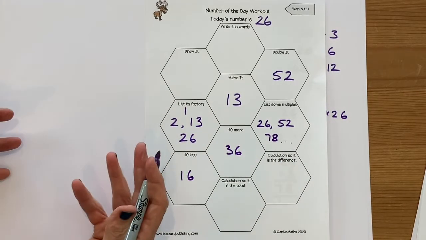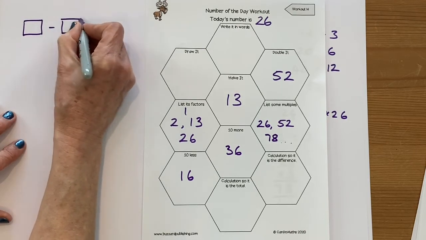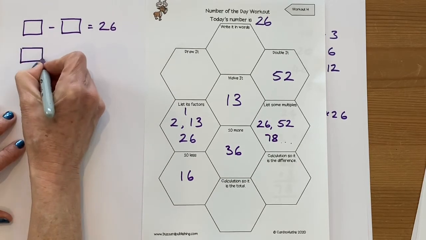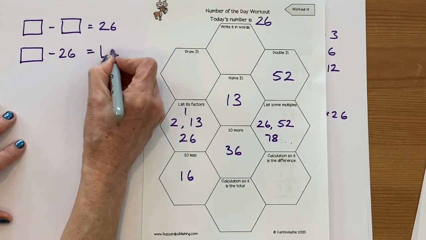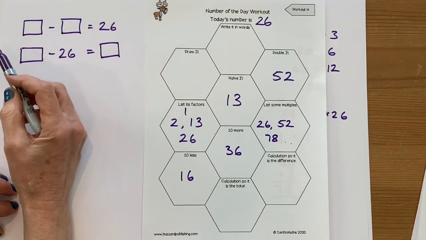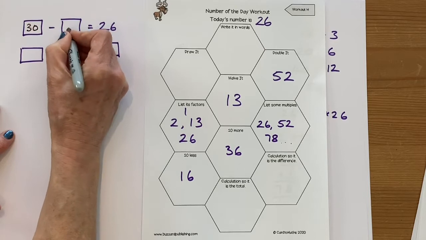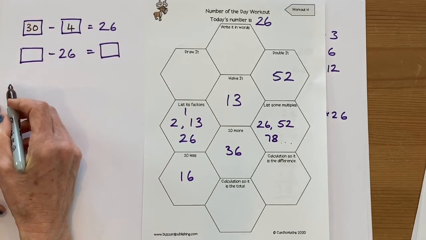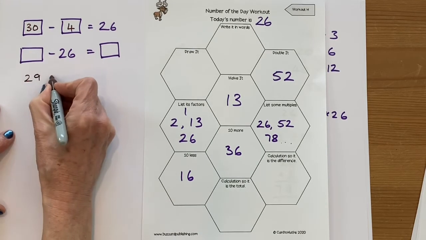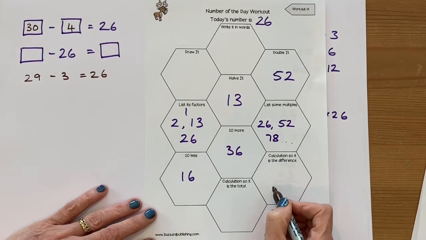So when I'm finding the difference between two things, I'm subtracting. So a number, subtract another number equals 26. Or I could think of it as a number, subtract 26 equals something. Either of those. So I'm going to be thinking about possible numbers. So let's say if I had 30, then I'd need to subtract 4 to get 26, wouldn't I? Okay, so 30 subtract 4. What if it was 29? That would be subtract 3, wouldn't it? So this is an area where I could do quite a few calculations.